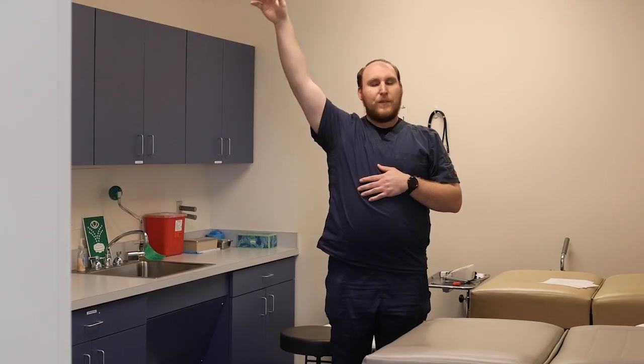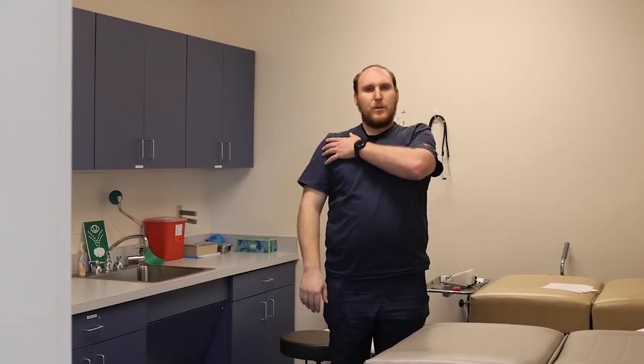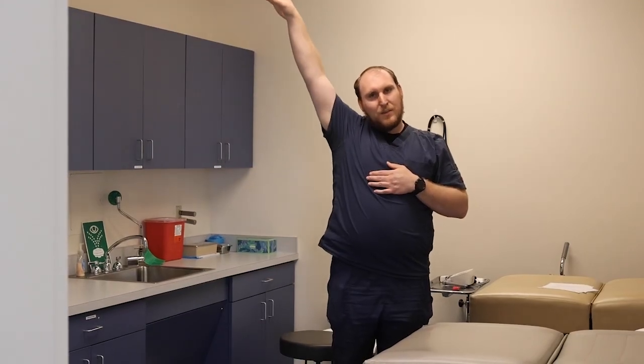If they get to about 60 degrees where they have pain and they're able to continue going, and then they don't have pain, that's significant because that could just be shoulder attachments, and it's limited to that small movement. Versus if they have pain between 90 and 120 degrees.